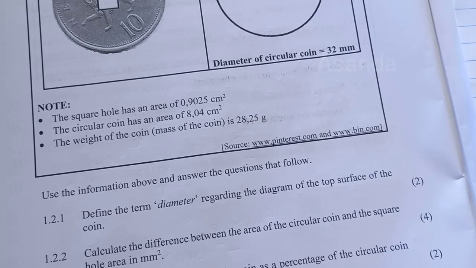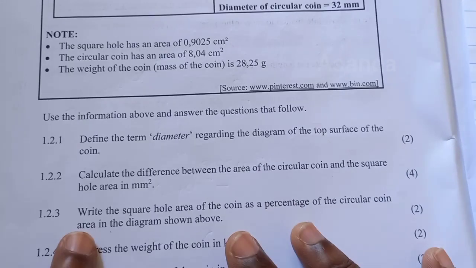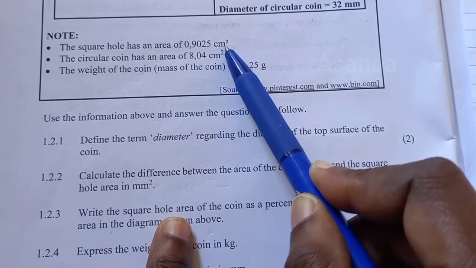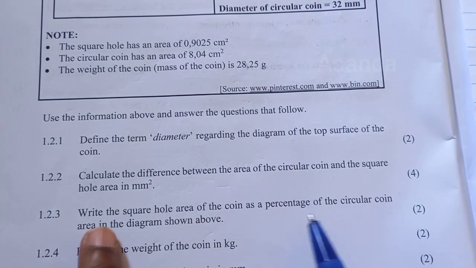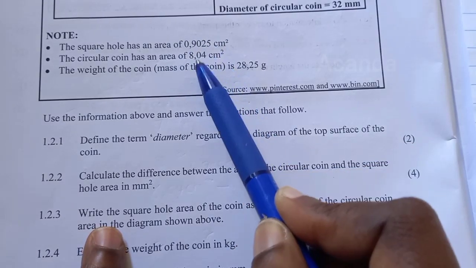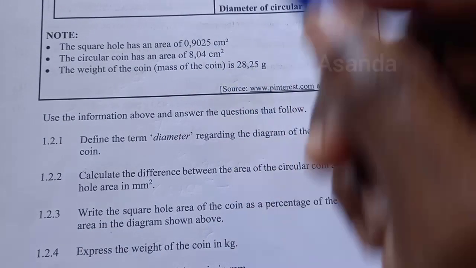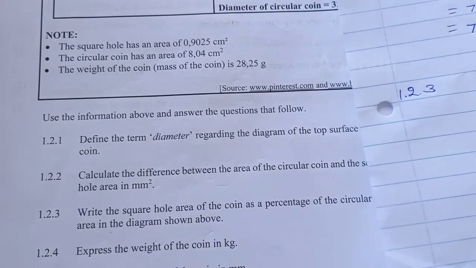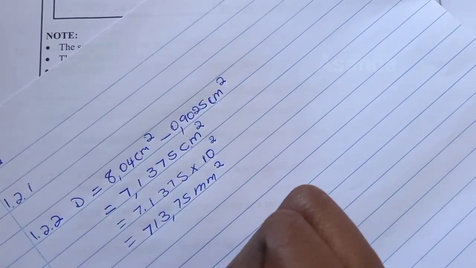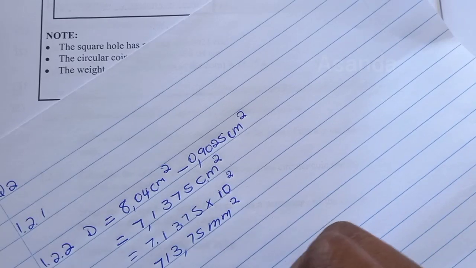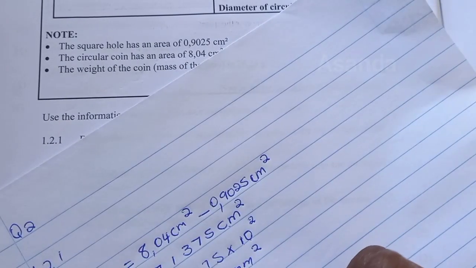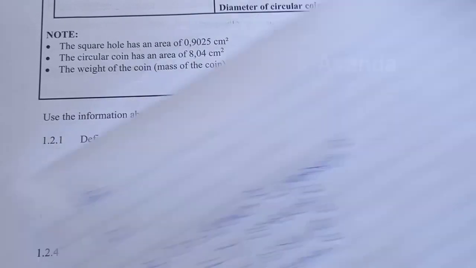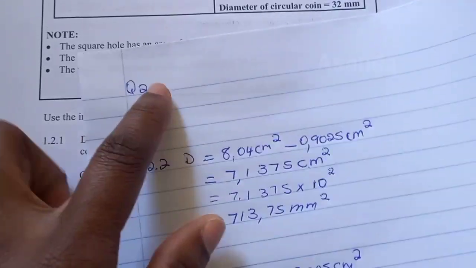The square hole area of the coin as a percentage of the circular coin area in the diagram shown above. The square hole, right? And as a percentage of the circular coin, that means it must be out of the circular coin. Think of your marks. When you calculate your percentage of your marks, you say 102 divided by 150, then you multiply by 100, right? We're going to say the percentage is equal to the area of the hole, and we put it at the top, because you always put at the top the one you're calculating the percentage for, and then you divide that by what it must be out of, which is the circular coin, so which is 804.